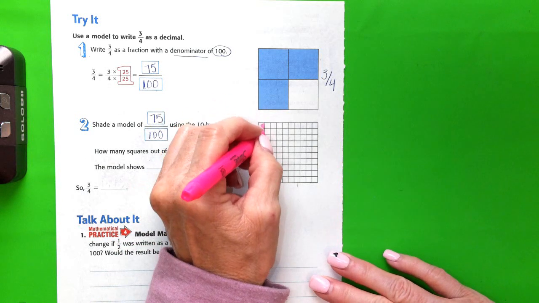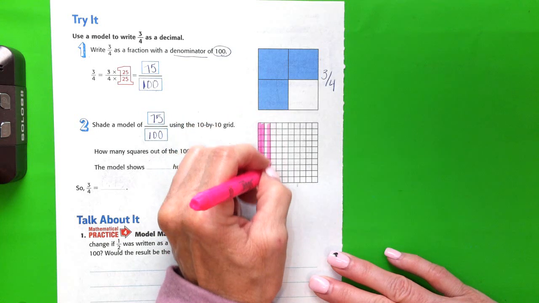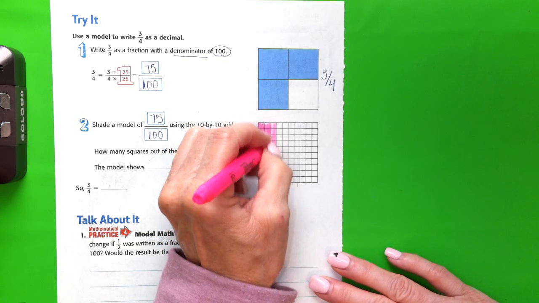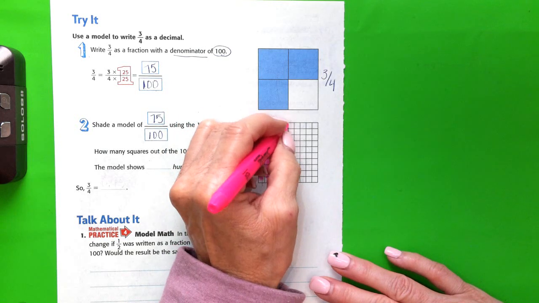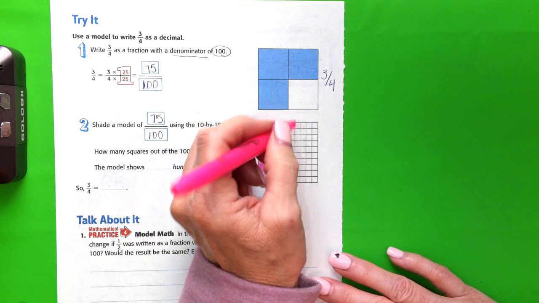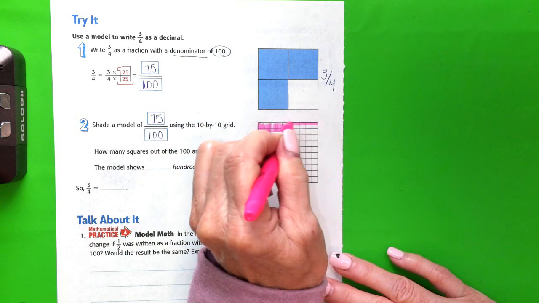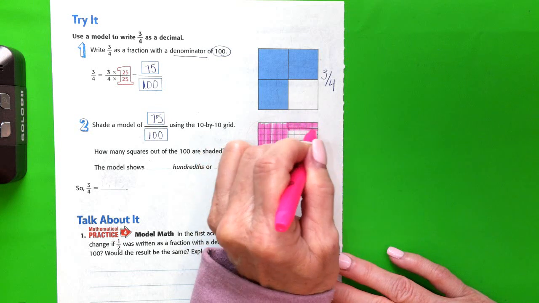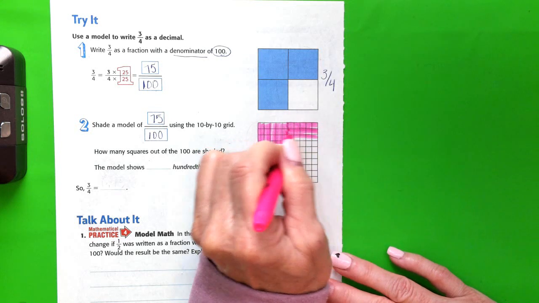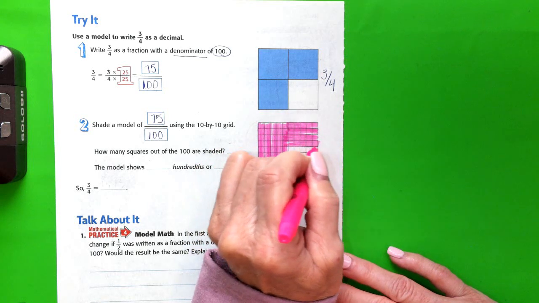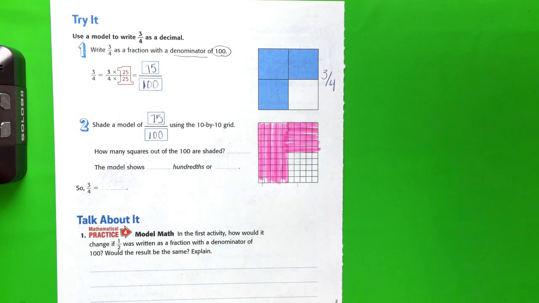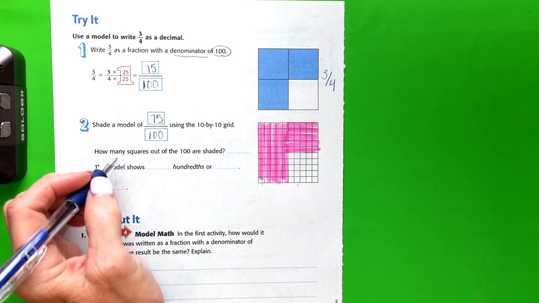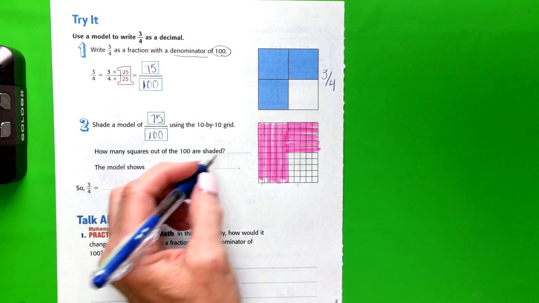So we're going to go 10, 20, 30, 40, 50, and now we're only going to shade 5, 10, 15, 20, and 25. So that's 75, because the remaining portion that's not shaded is the other 25, for a total of 100 squares. Okay, so how many squares out of the 100 are shaded?